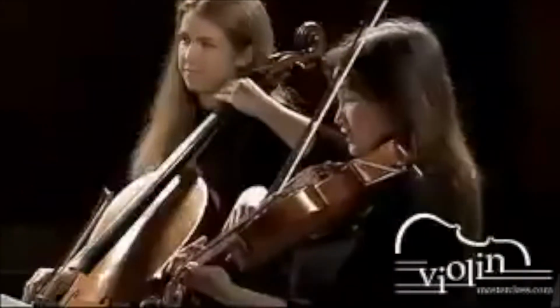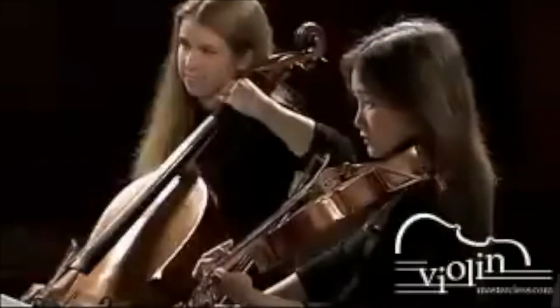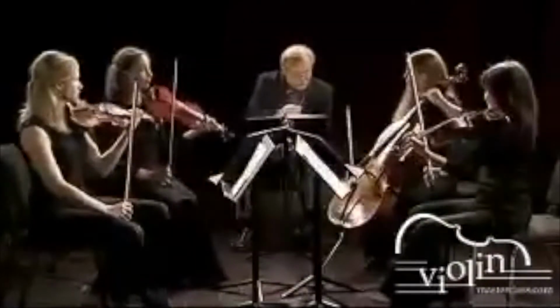Now let's hear the same chord with the F sharp in the viola, and you will find that your F sharp has to be considerably lower than you would like to play it in Pythagorean intonation. Let's hear that. Very good. That feels really low, doesn't it?